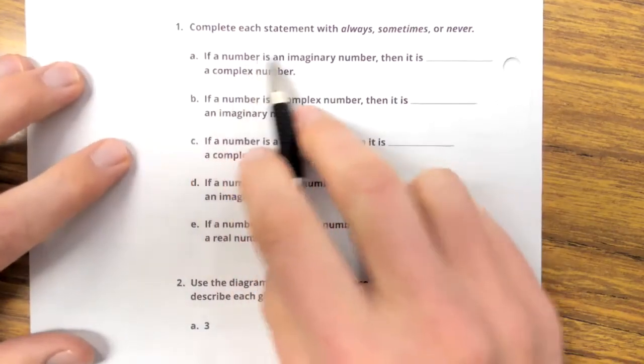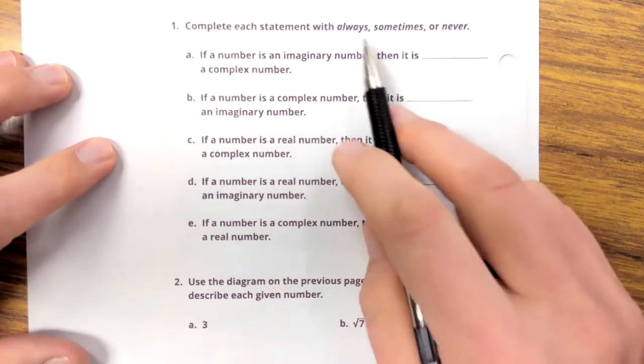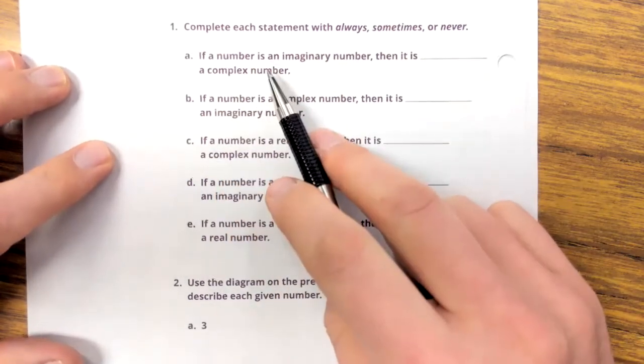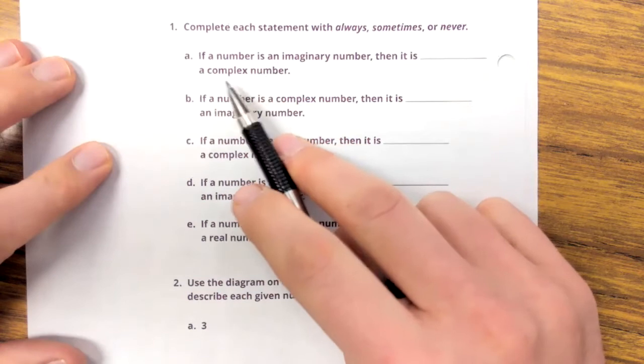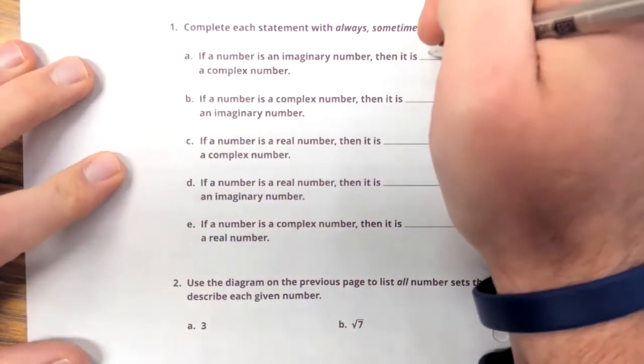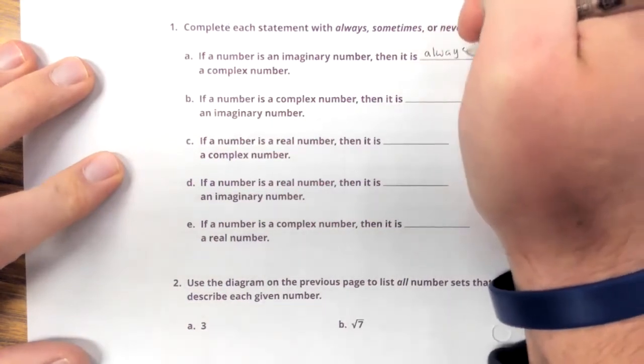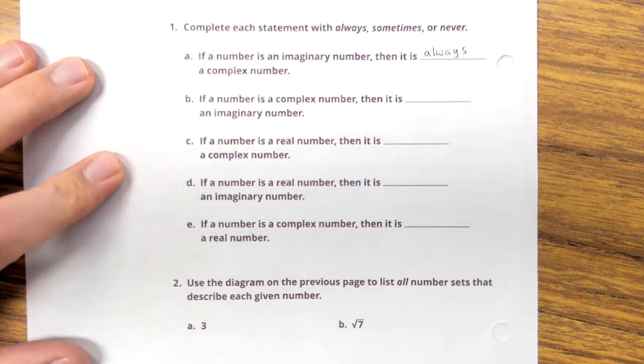So if a number is an imaginary number, then it is always, sometimes, or never a complex number. So remember, all numbers are complex. So if it's imaginary, then it is always going to be complex. Always, all numbers are complex.